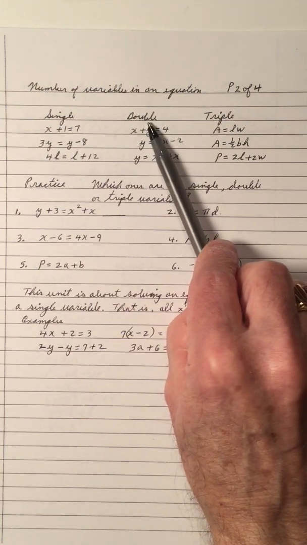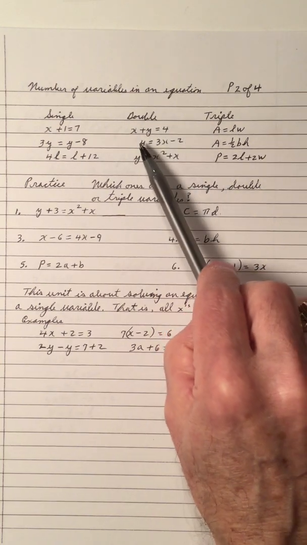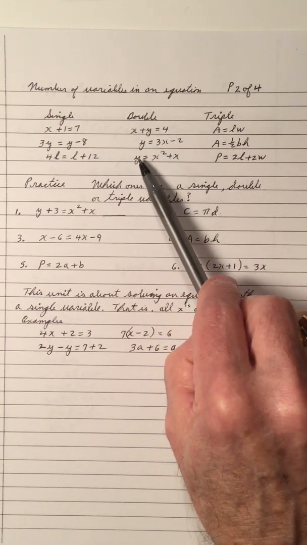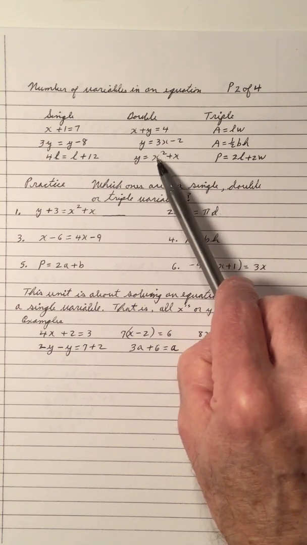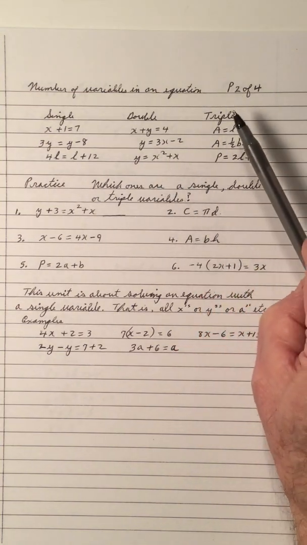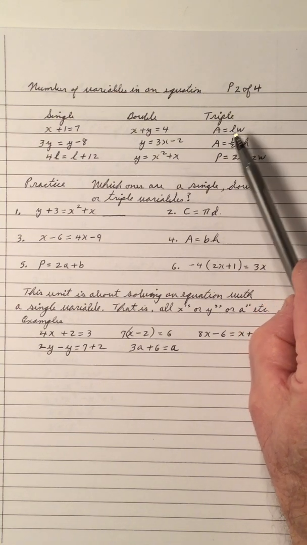Double variables is 2. Double meaning 2, so it's an x and y. Notice you got a y and an x. Notice here you got a y and two x's, but there's only two variables, so that's an x twice and a y. An equation with a triple variable is a, l, and w, 3.